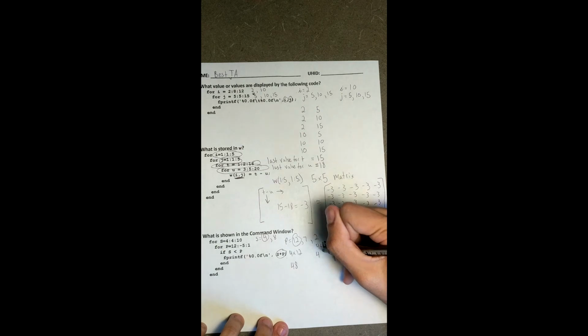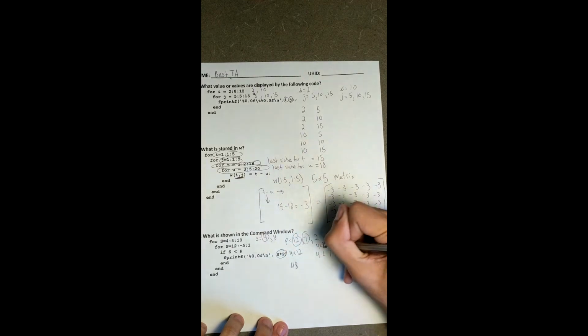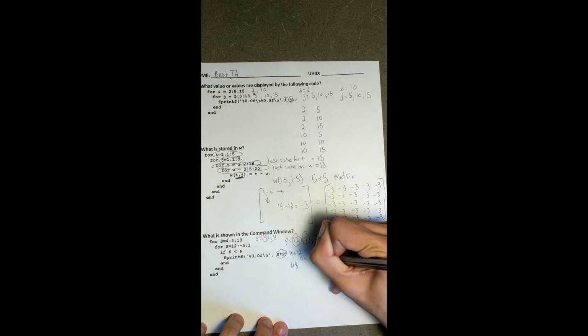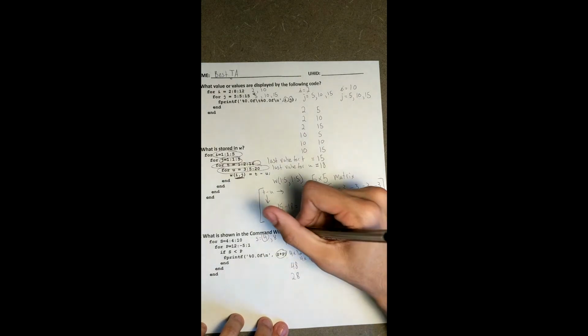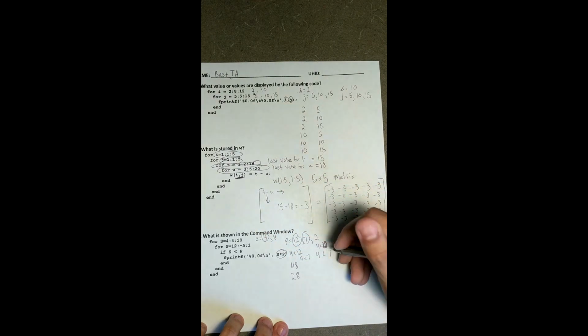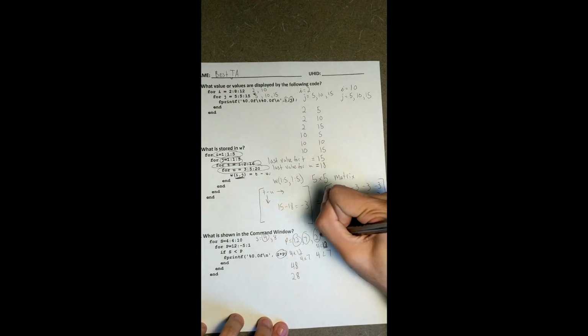Now we move on. We're going to check to see if 4 is less than 7. It is. So we're going to do our calculation. 4 times 7 is 28, and that's what we output. Next, we're going to check 4 and 2. Now we know that 4 is greater than 2, so our print statement does not run.